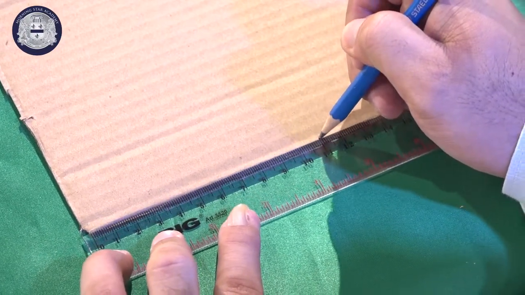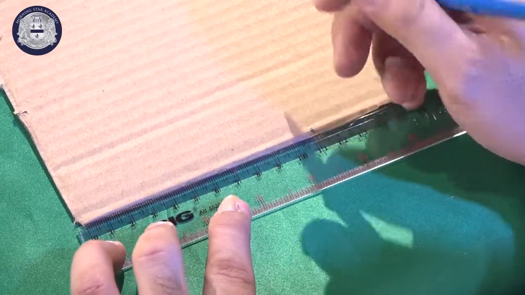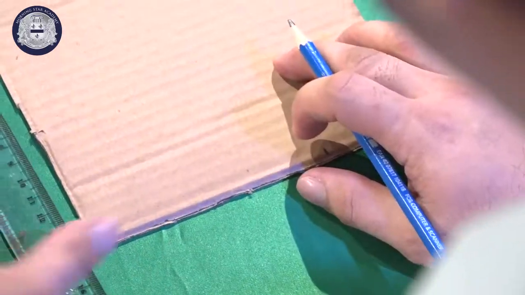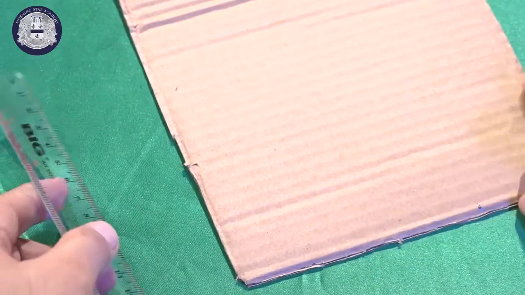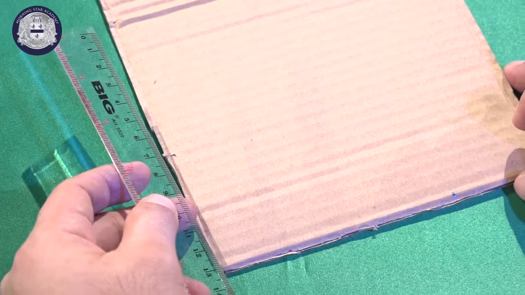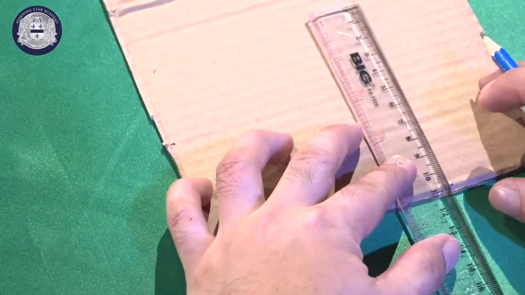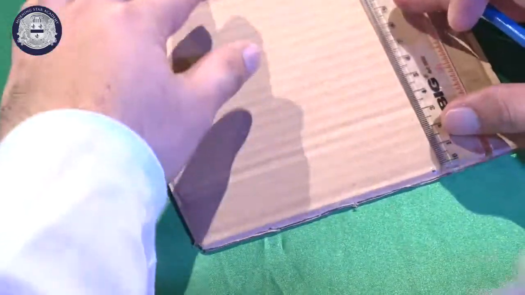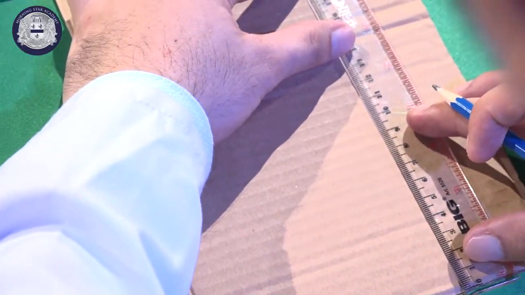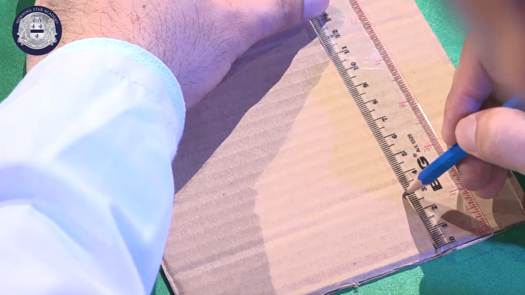So we will put a mark in here for 11 centimeters. Again, 11 centimeters. Okay? And then, as I have said earlier, it must be the same on all sides. 11 in each side.